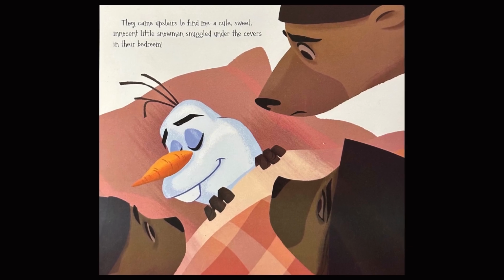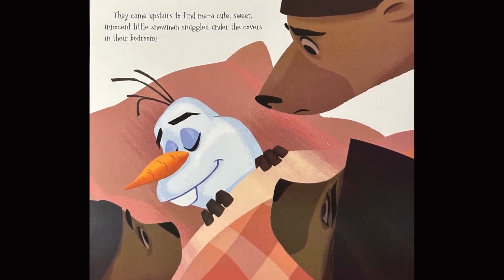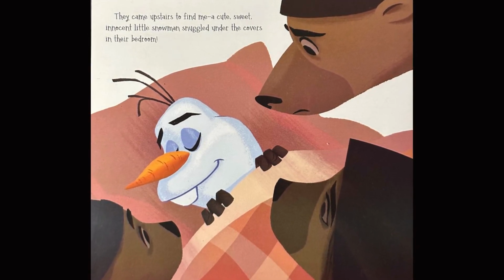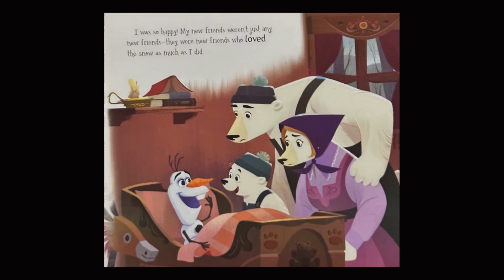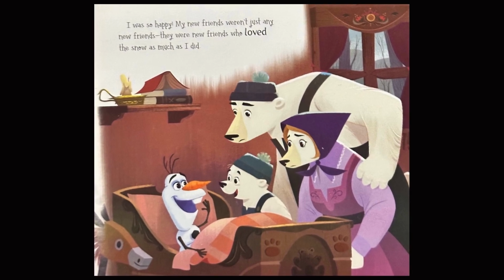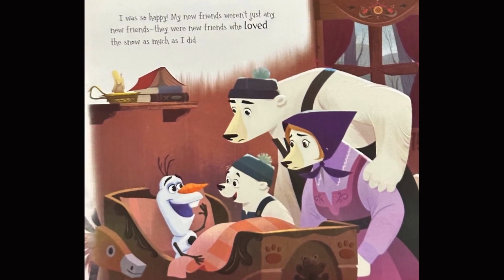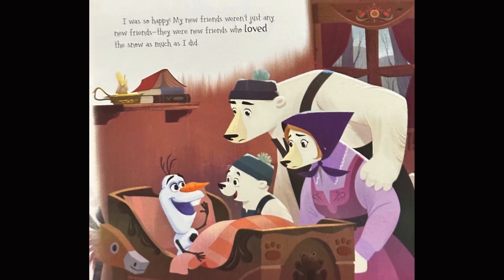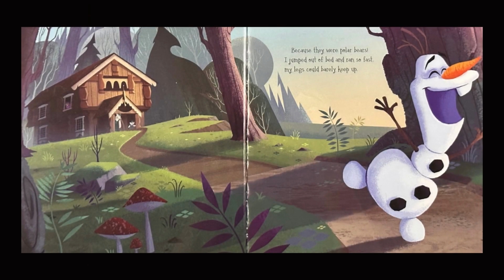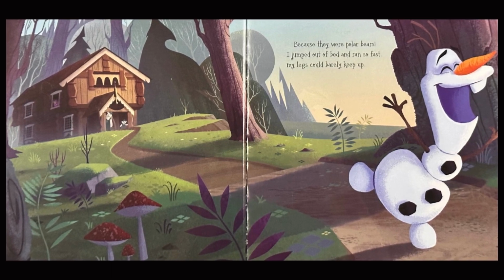They came upstairs to find me, a cute, sweet, innocent little snowman snuggled under the covers in their bedroom. I was so happy. My new friends weren't just any new friends. They were new friends who loved the snow as much as I did. Because they were polar bears.